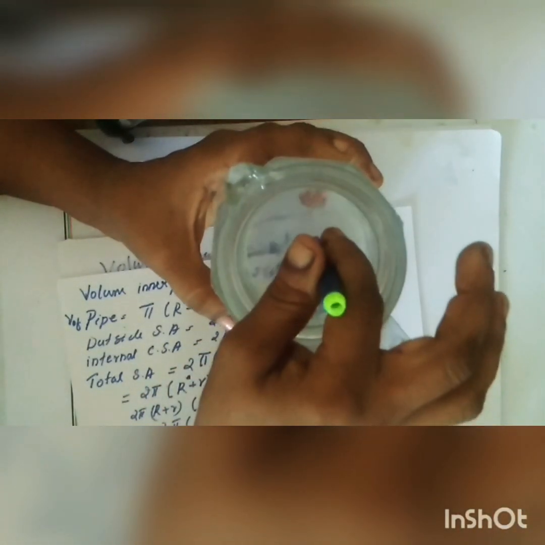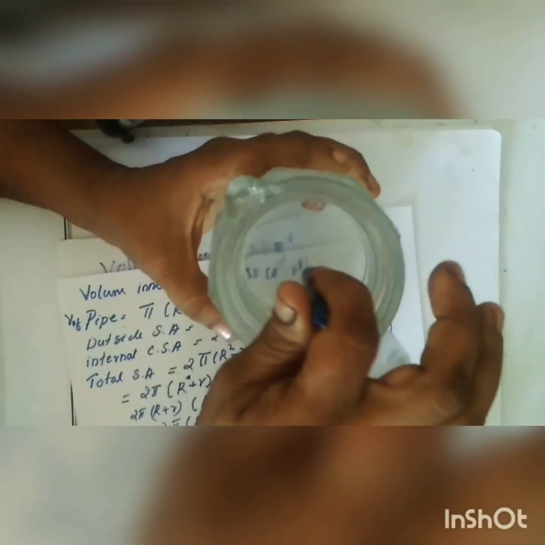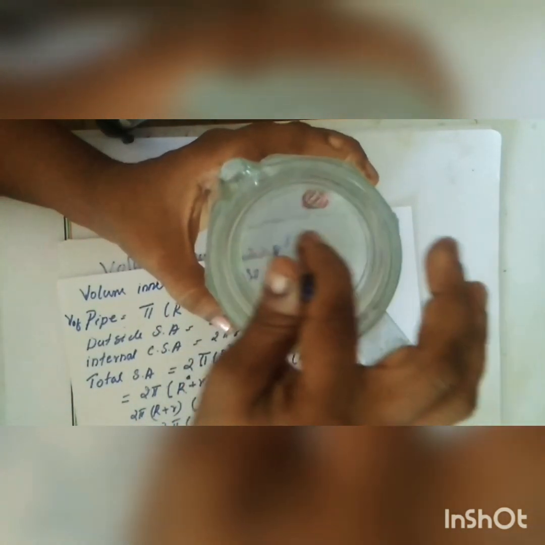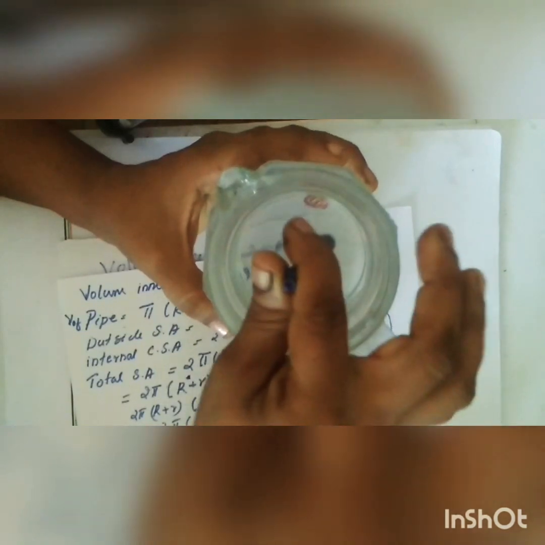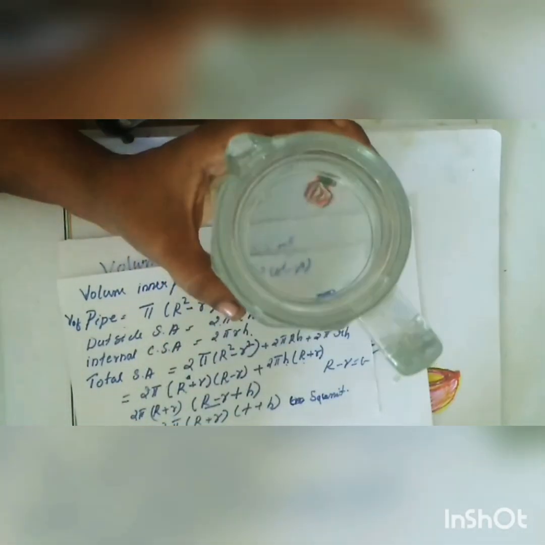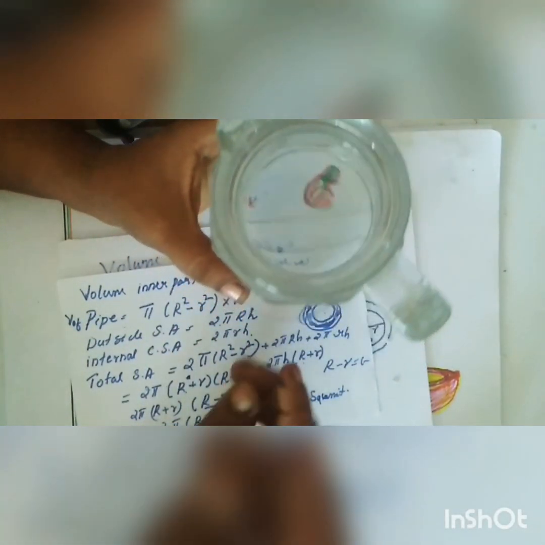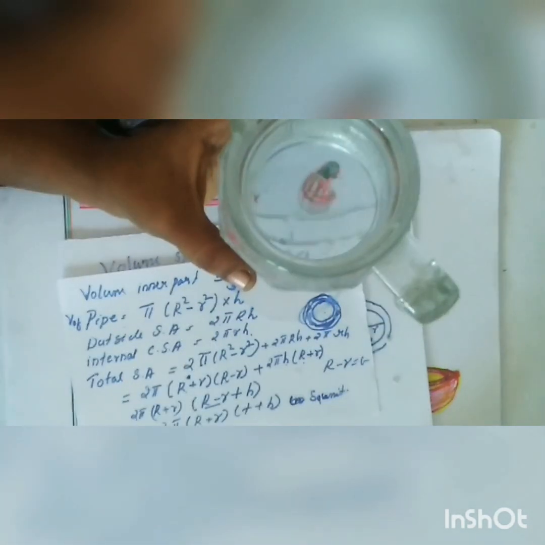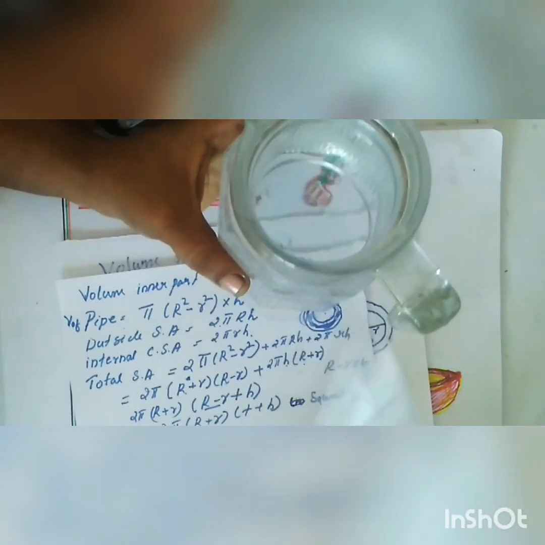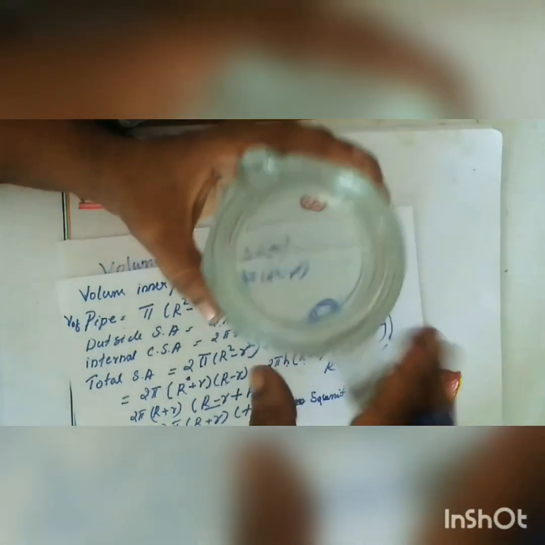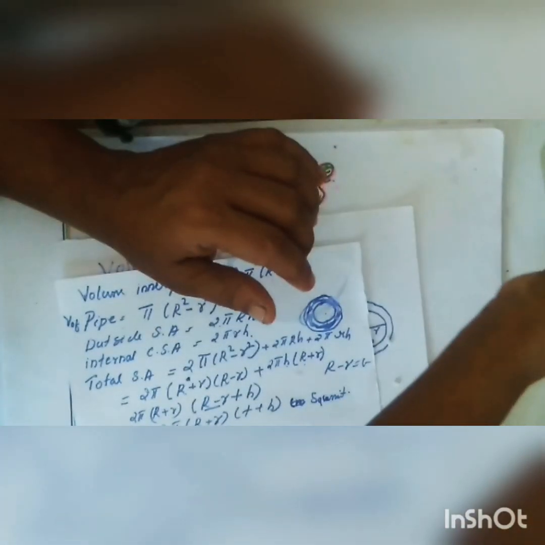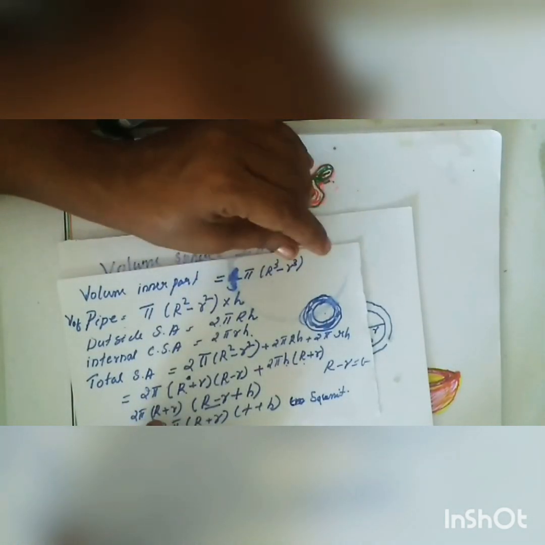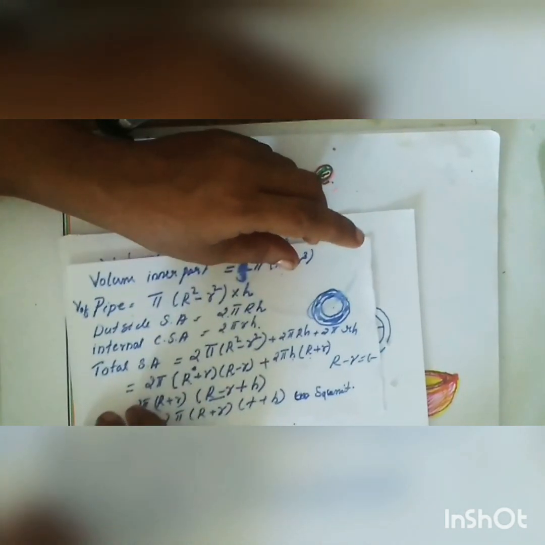Here r can be taken from the center to the circumference, that is from here to the end of the circle, and h can be taken by using a small scale, and from these measurements we can calculate the volume by using the formula pi r square h.